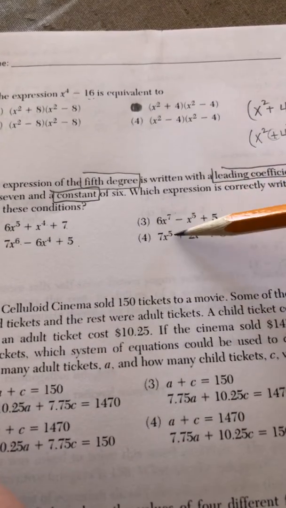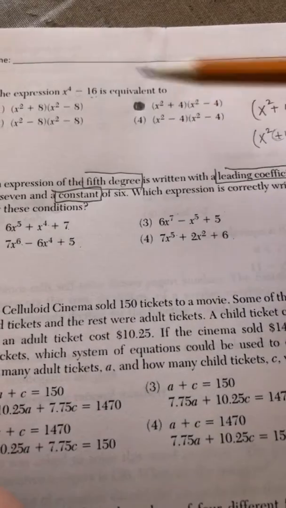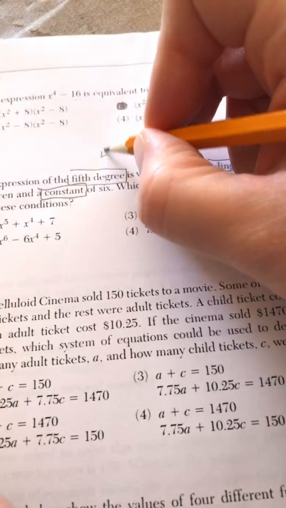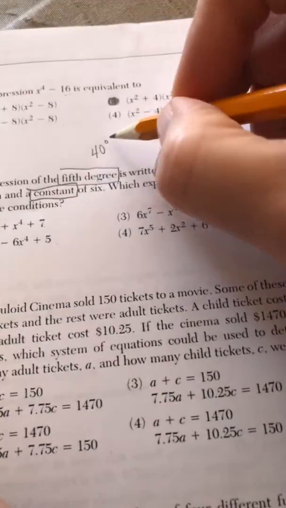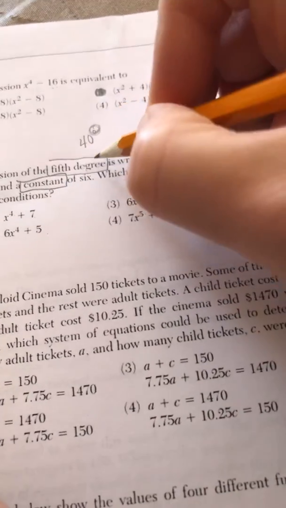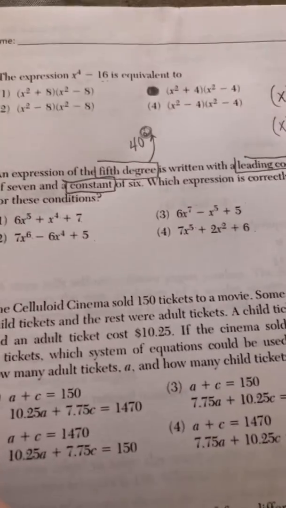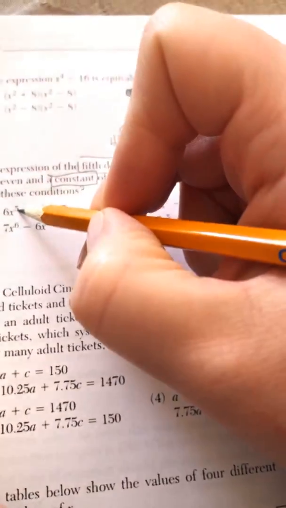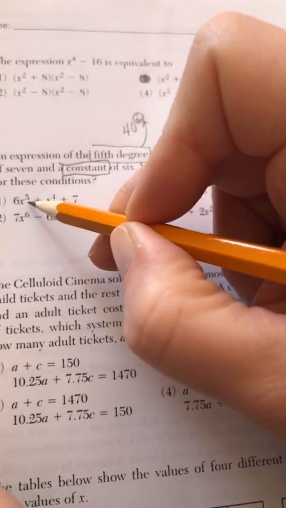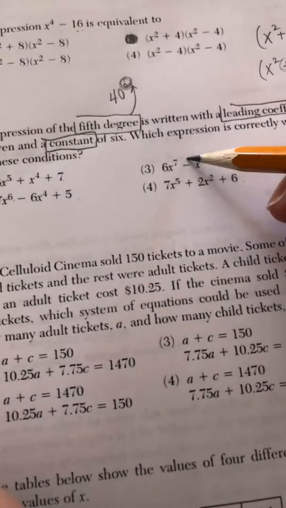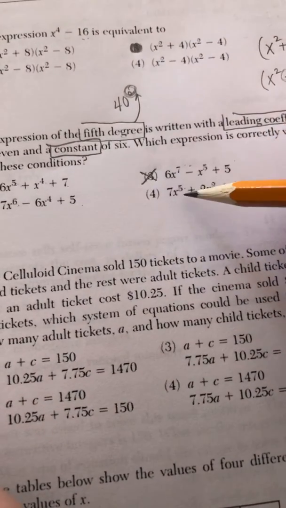The 5th degree: remember if I said it's 40 degrees outside, we put a degree up here? The degree is going to be your exponent, the highest exponent. So 5th degree. Well, this one has a 5th degree, it is the highest exponent. This one is not, that's a 6th degree. This one is not. This one is.